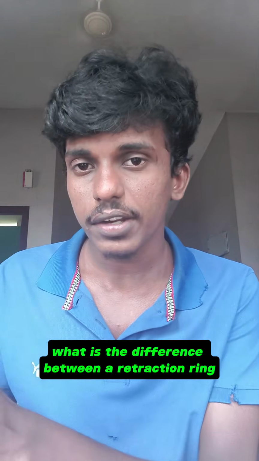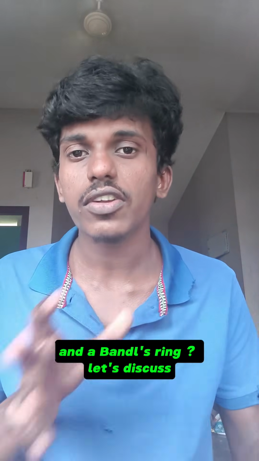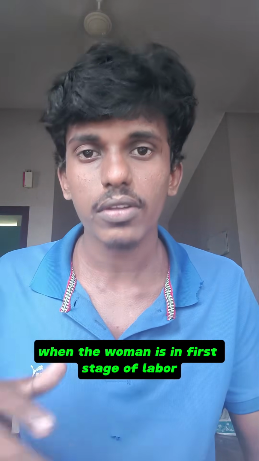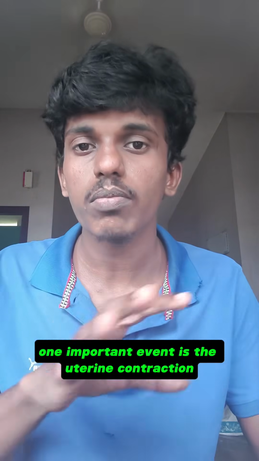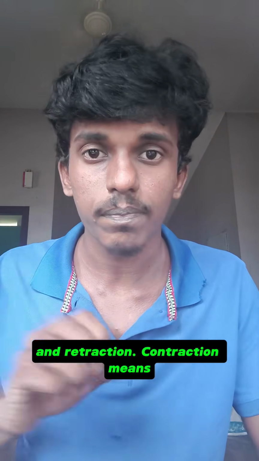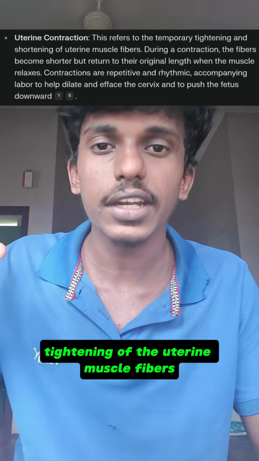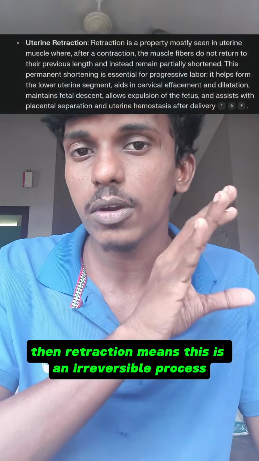What is the difference between a retraction ring and a Bandel's ring? Let's discuss. When the woman is in first stage of labor, there will be a lot of physiological events. One important event is the uterine contraction and retraction. Contraction means this is a temporary tightening of the uterine muscle fibers. Then retraction means this is an irreversible process.